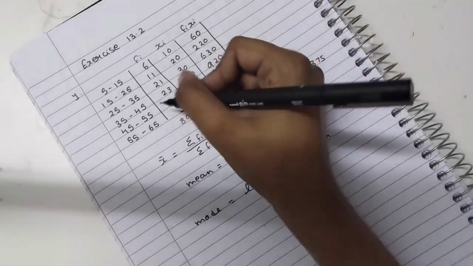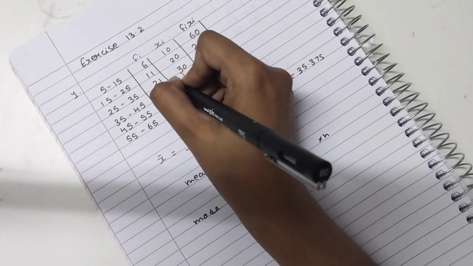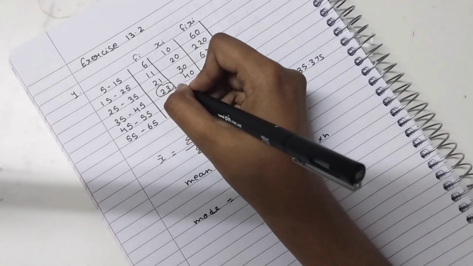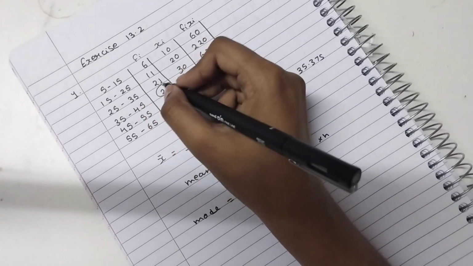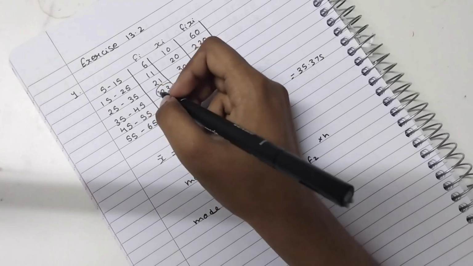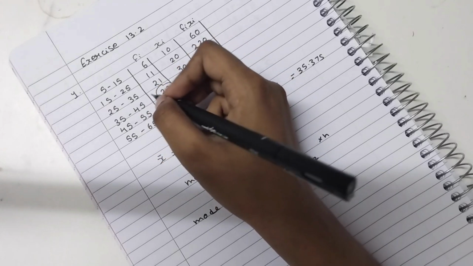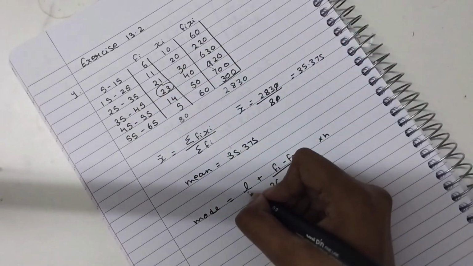So here in this table, 23 is the highest value, so this would equal f1, and the corresponding class interval would be the modal class, and the lower limit of the modal class would equal L.